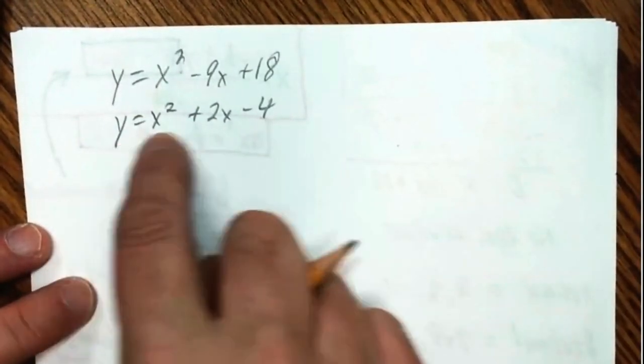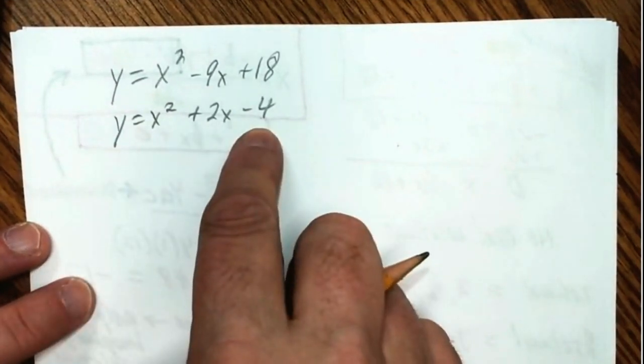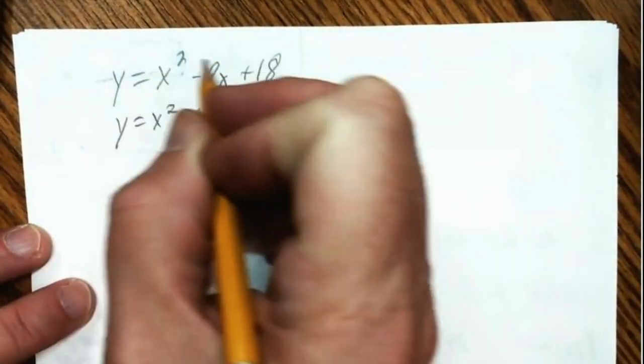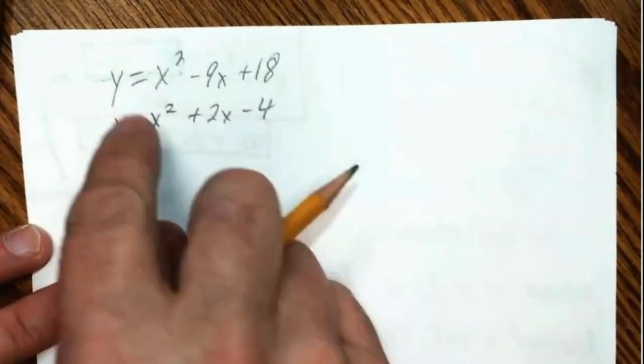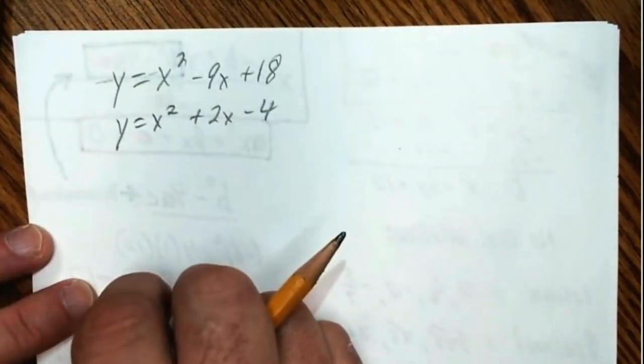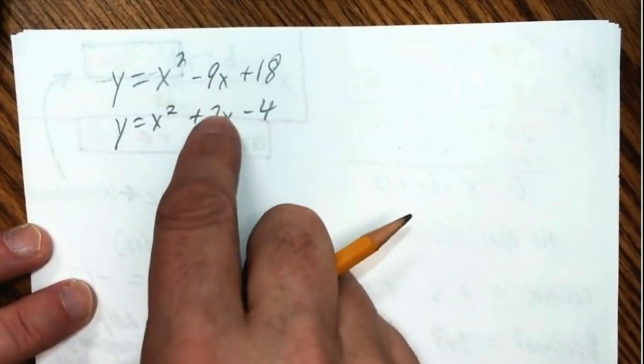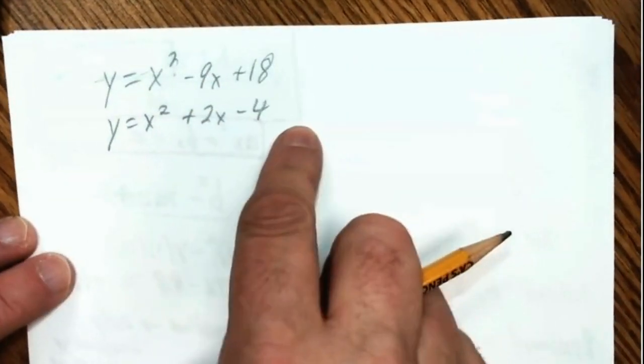Substitution or elimination. Okay, so that's really easy. If we did elimination, we would just multiply the top or bottom by a -1. And so we'd have a negative y, right? And a negative x squared and a positive, so then we just add them together and the y's would go away. And the x squareds in this case would go away, which leaves us with just an x. But substitution, we can do it like this.